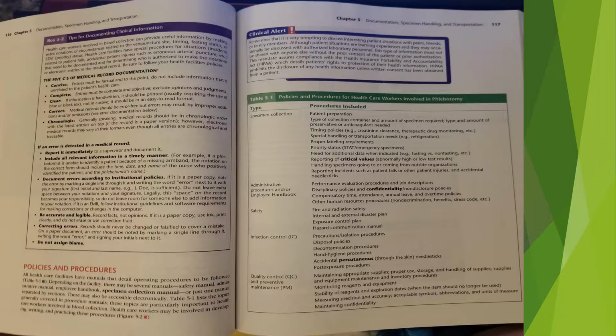Procedures included are standard precautions, isolation procedures, disposal policies, decontamination procedures, hand hygiene procedures, accidental percutaneous (through the skin) needle sticks, post-exposure procedures. Type of policy: quality control, QC, and preventive maintenance, PM.